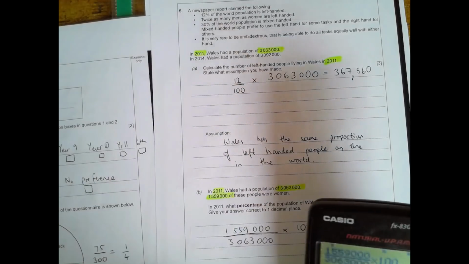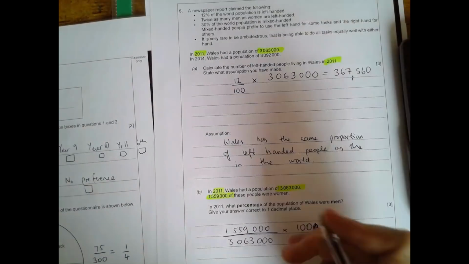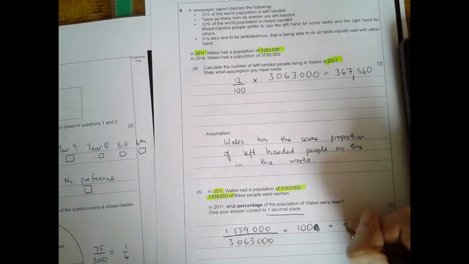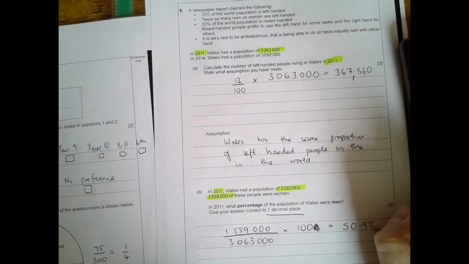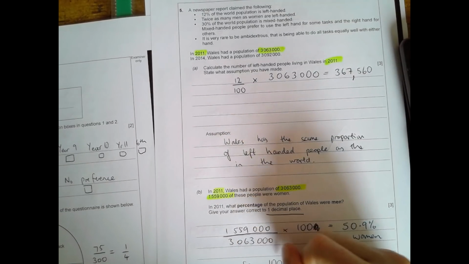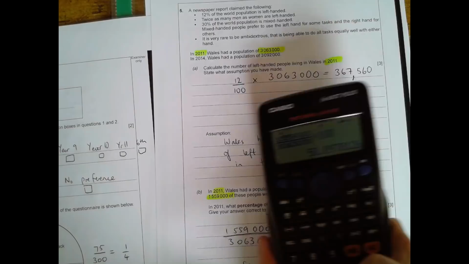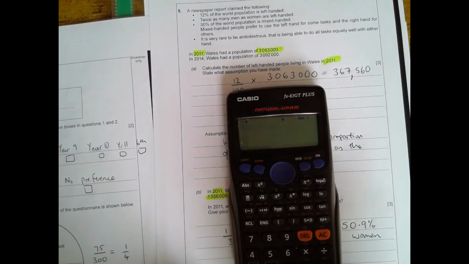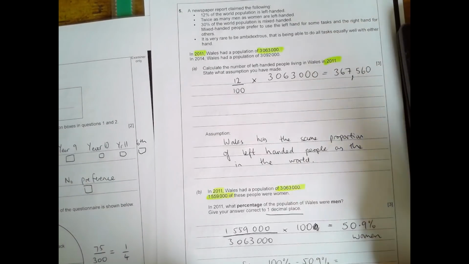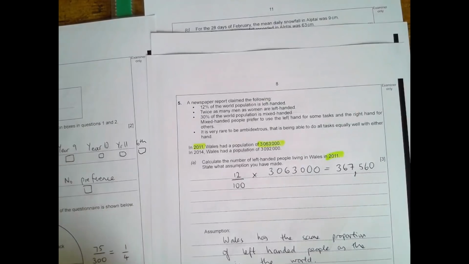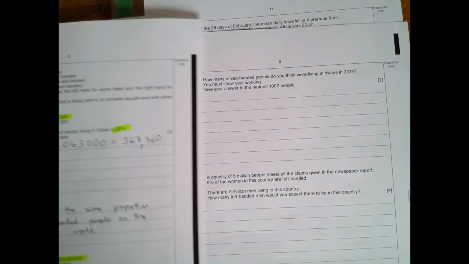That comes to 50.9 to 1 decimal place. They said 1 decimal place there, didn't they? 50.9% women. So 100% take away 50.9% is equal to 49.1%. There's ever so slightly more women than men.